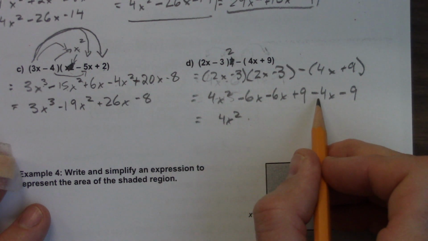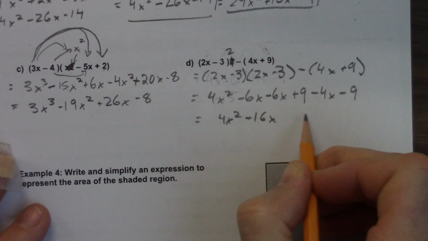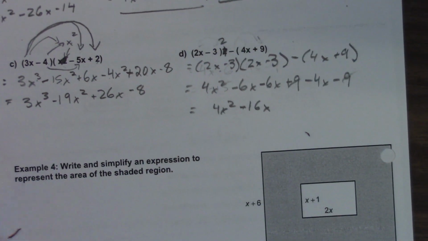Minus 12x, minus 4, minus 16x, and then the 9's go away. That's it. Good?